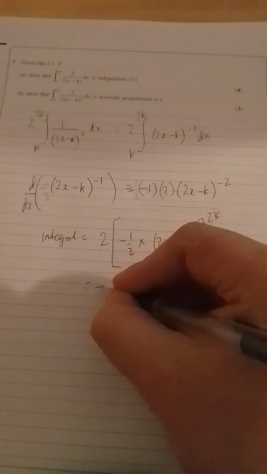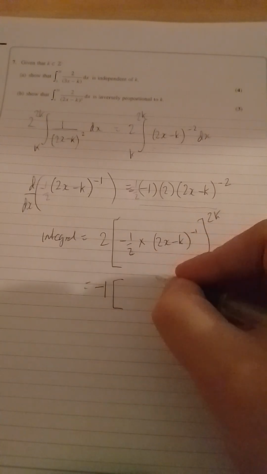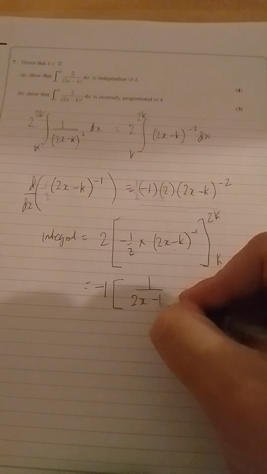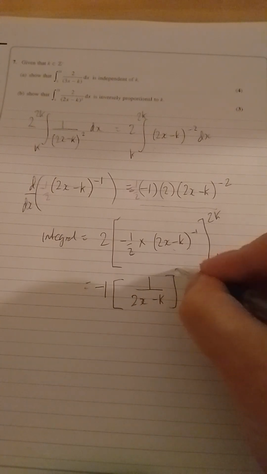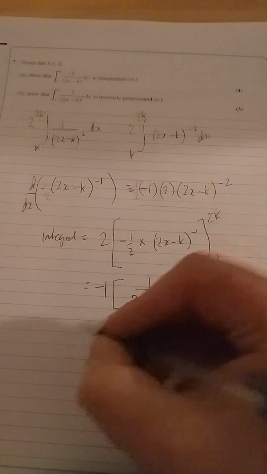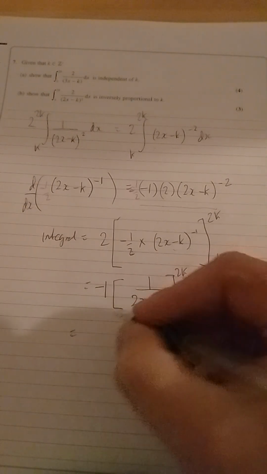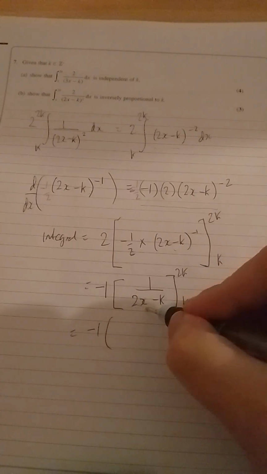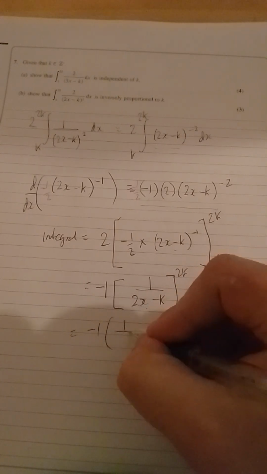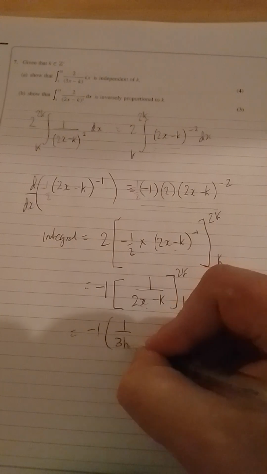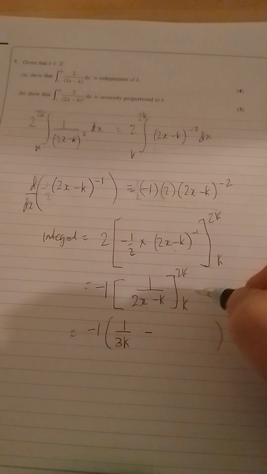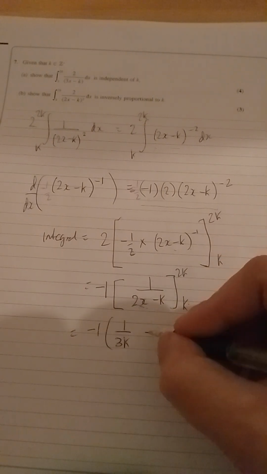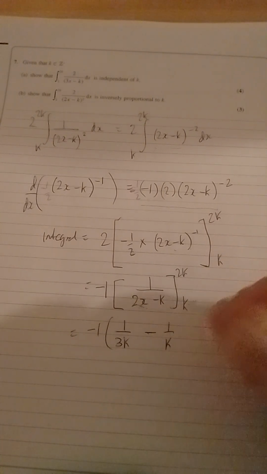So this will now turn into minus 1 times 2x minus k to the minus 1, which is the same as 1 over 2x minus k, between 2k and k. Now, if I put the 2k in, I'll get minus 1 times 4k minus k, so 1 over 3k, minus, put the k in, it will be 1 over 2k minus k, so 1 over k.